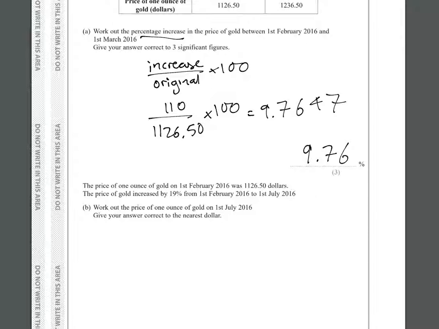Okay, the price of 1 ounce of gold on the 1st of February was that. The price increased by 19% from the 1st of February to the 1st of July. Work out the price of 1 ounce of gold on the 1st of July. So 1,126.5 on the 1st of February, we're going to increase by 19%, so I want to work out 19%.